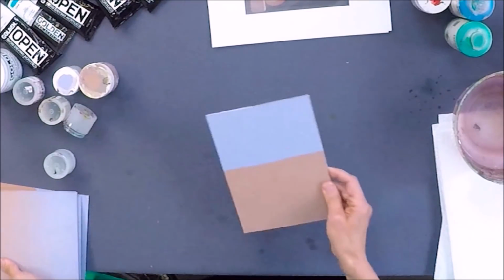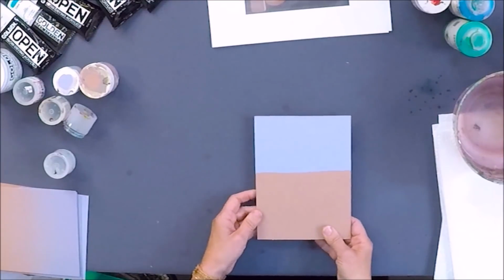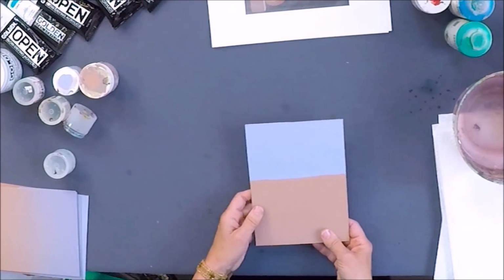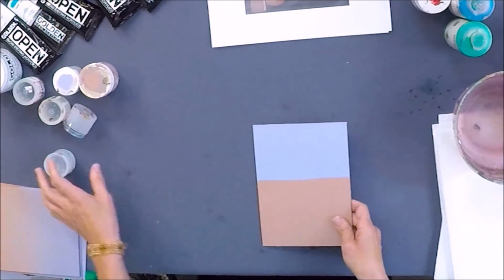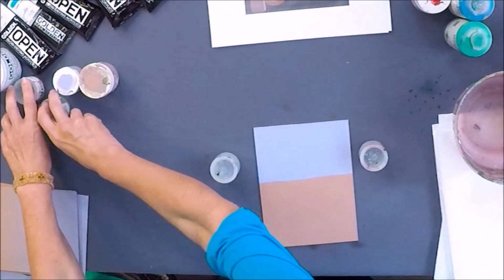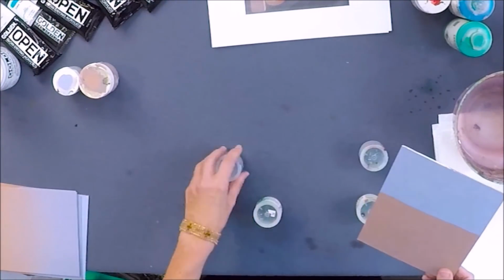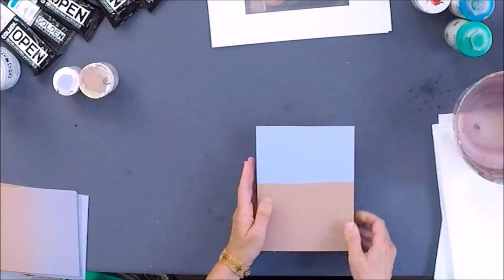So I'm going to start with the first board that has the 2 colors, the purple and the brown. And I'm going to prop it up. And I have these 2 colors pre-mixed. One of my favorite things to do with acrylic is mix my own custom blend.